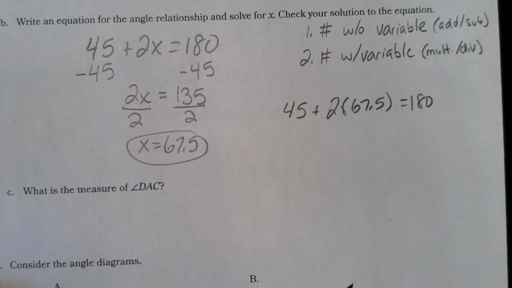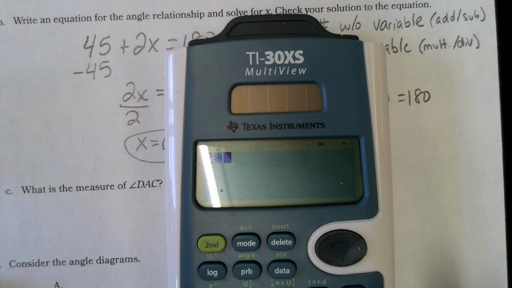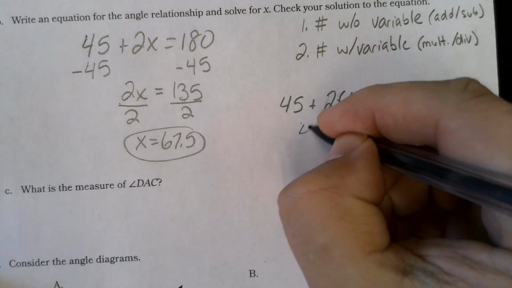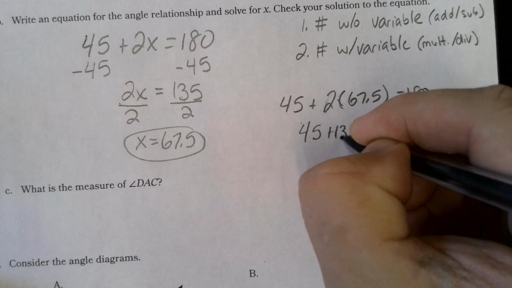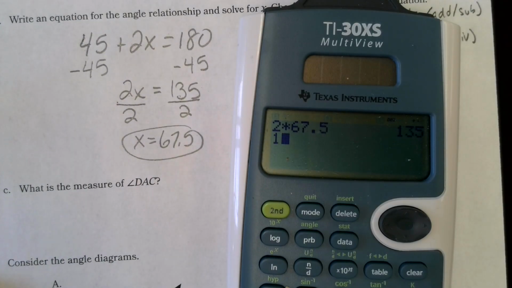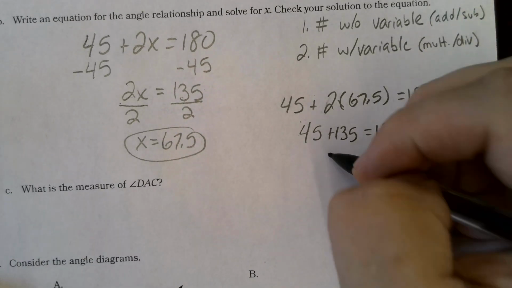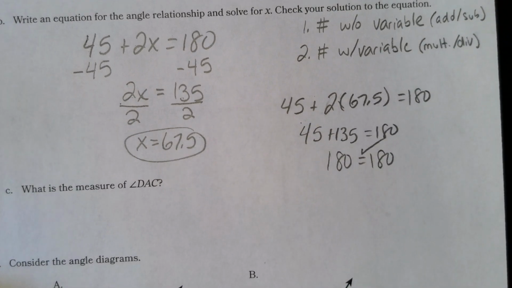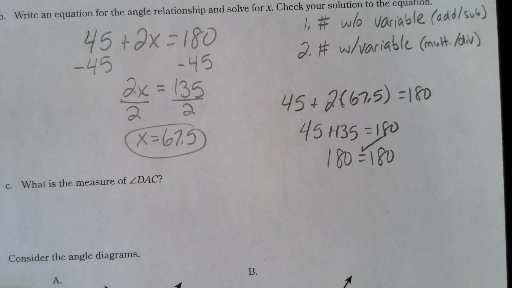Well, if I take 2 times 67.5, that gives me 135. So 45 plus 135. And if I take 135 plus 45, I get 180. 180 equals 180, so we do have a correct solution.